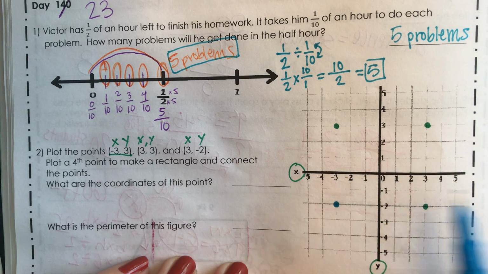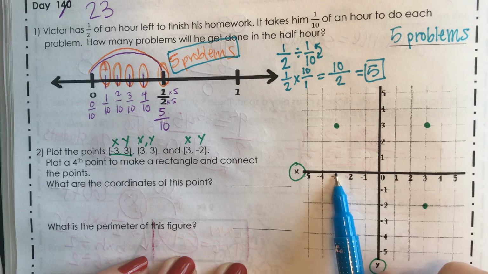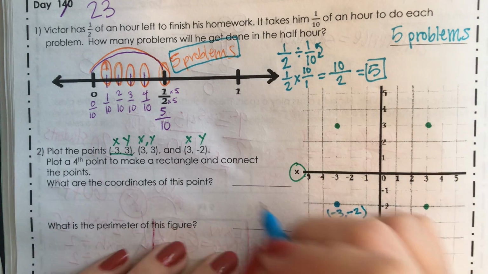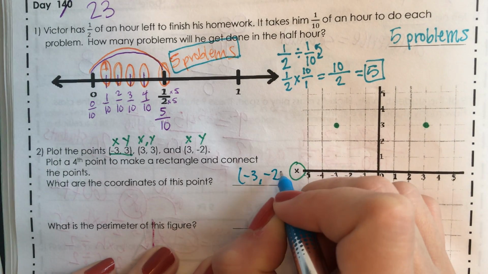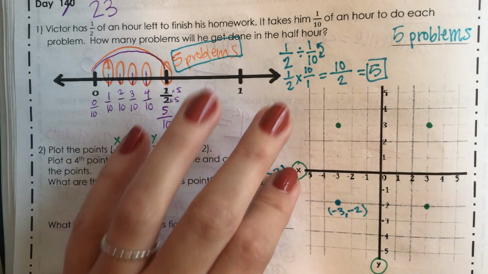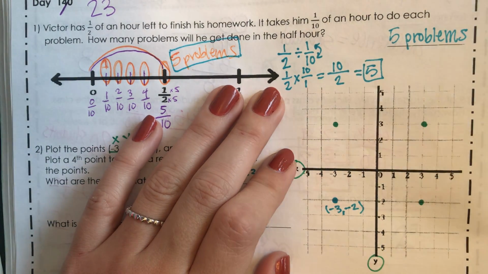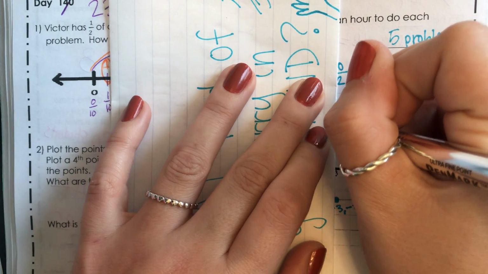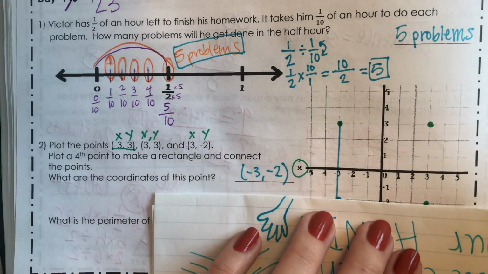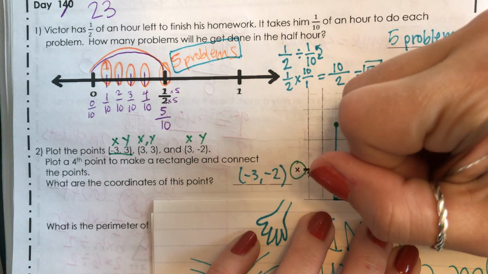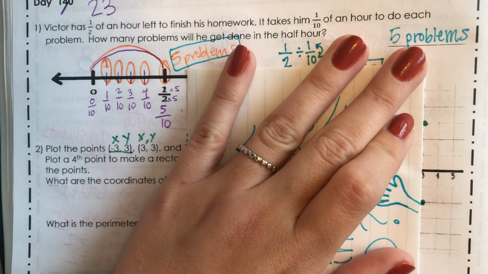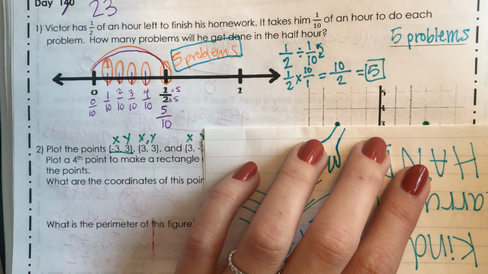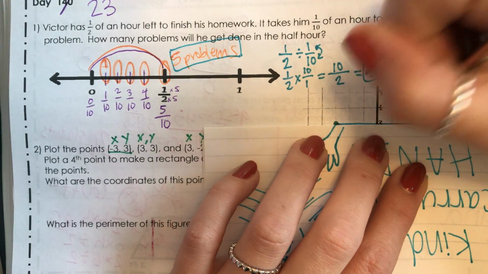Well, to get this point, we're gonna start on the x-axis. We go over to -3 and down to -2. So this point is gonna be -3, -2. We'll write that right here. Okay, and it also wanted us to connect these points. I would usually use a ruler or some sort of straight edge to do that. That way it doesn't get all funky and wonky. I'm gonna connect my points now. And you can see that it's gonna create a rectangle.